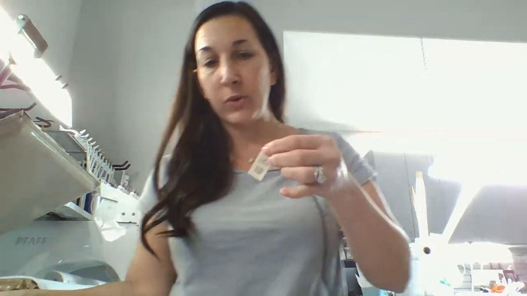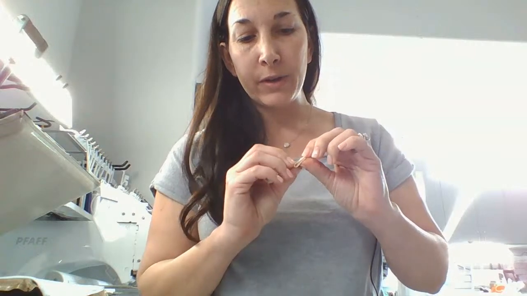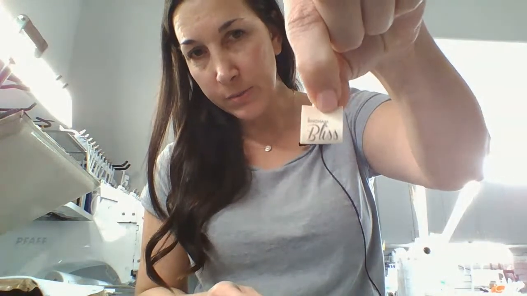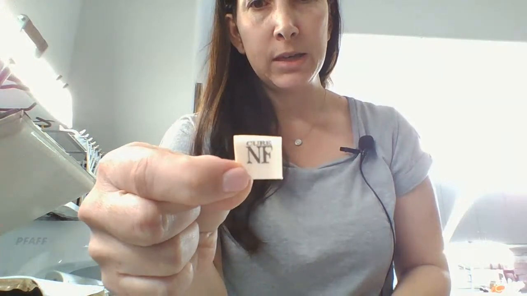If you guys are wondering what the NF is on my labels, they fold. Obviously, they're sew-in labels. So on everything, those are my label, and then on the other side, it's this. 15, 3, and 1. Nice.